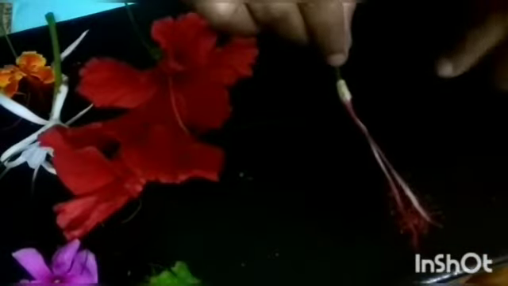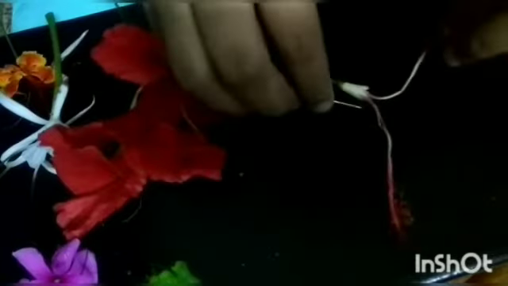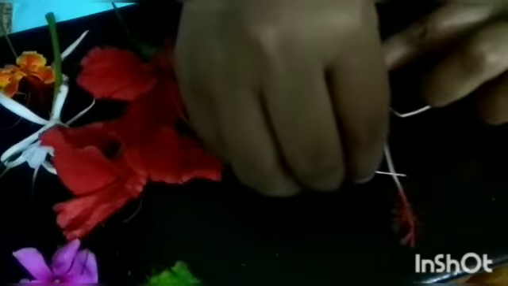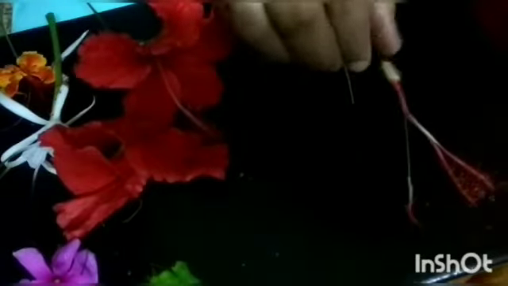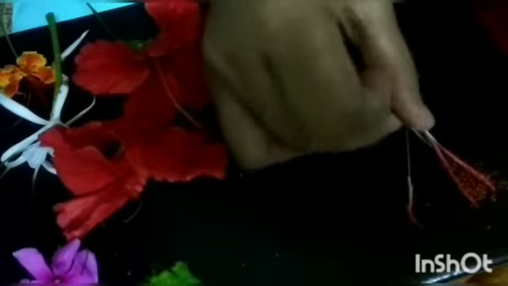See, in this flower I am separating this portion which is the male reproductive system. Completely I will separate this portion. So this part is the male reproductive part.